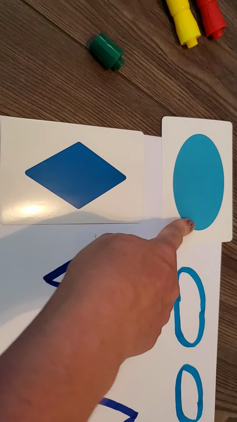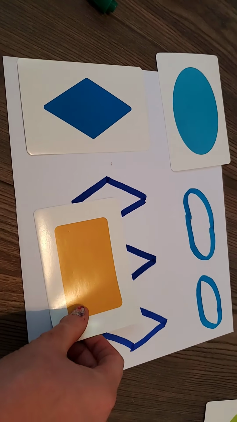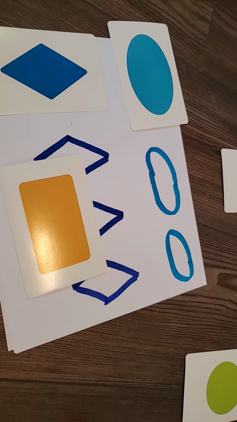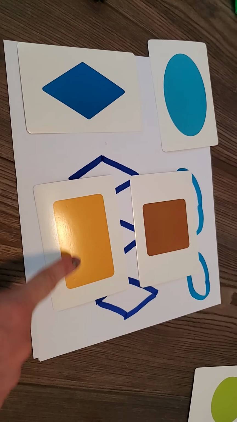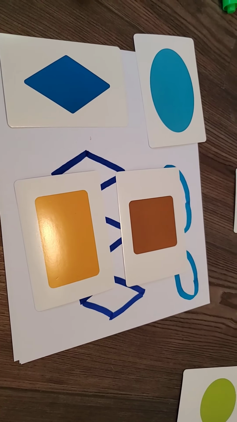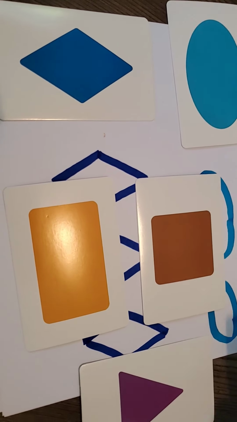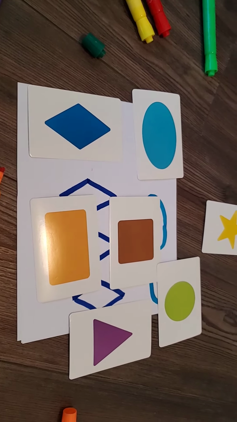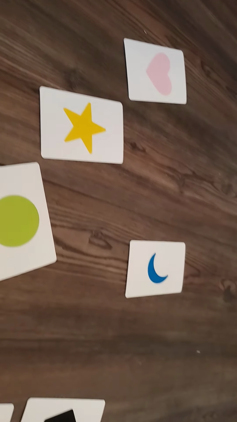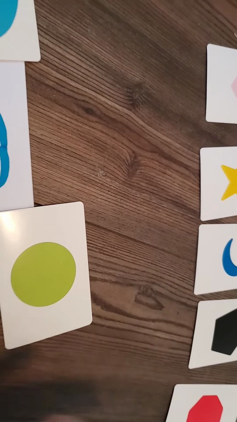So we have an oval, diamond or rhombus. We had a rectangle. We had a square. Remember, rectangle, long and short. Square, all the same. We had a triangle. And we had a circle, okay? Those are the basic shapes that you guys need to know. The heart and the star and the moon, the crescent, the pentagon and the octagon, we will learn a little bit later on, okay?